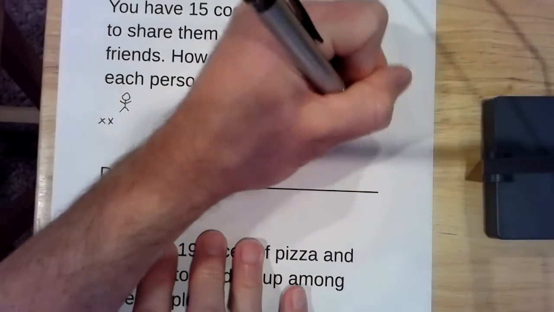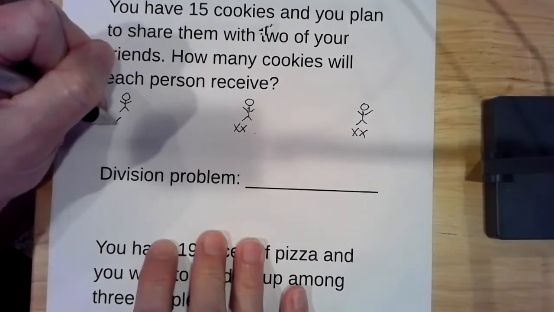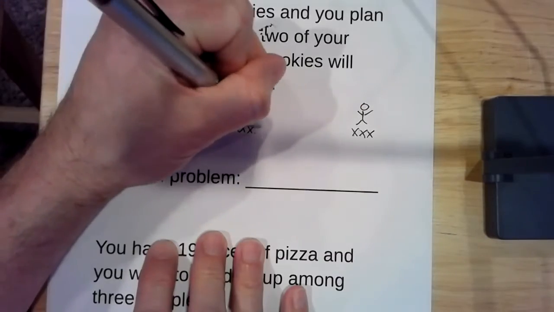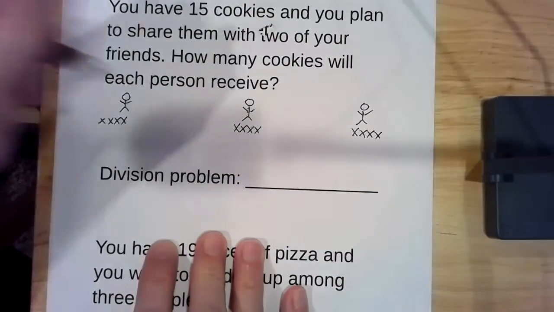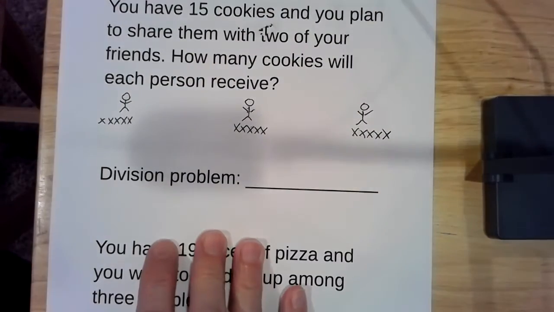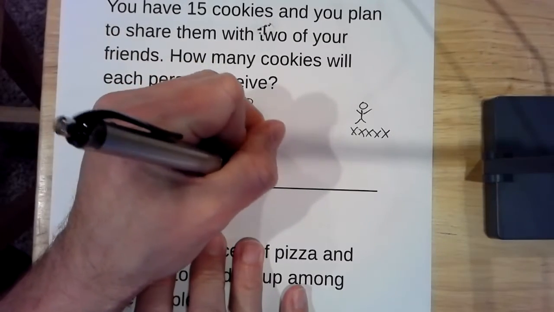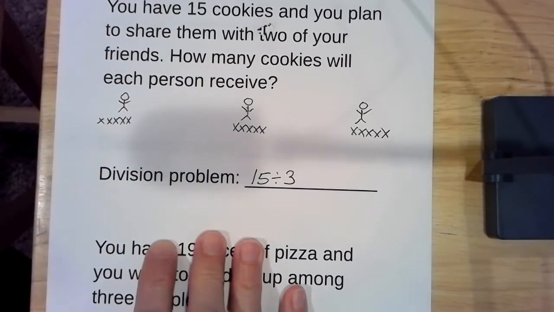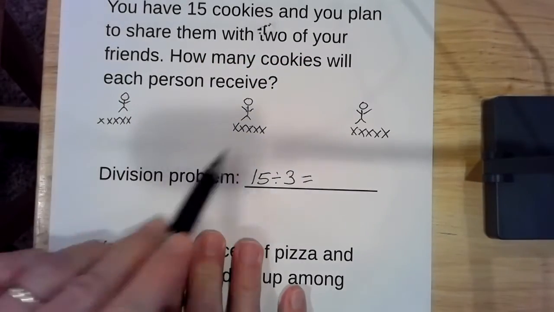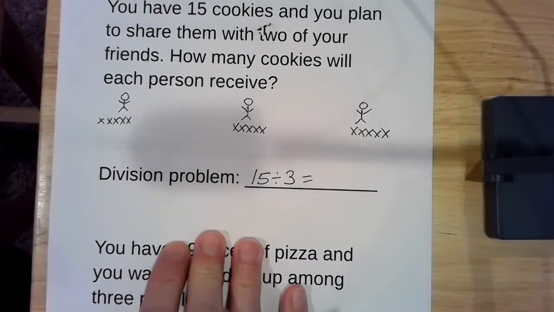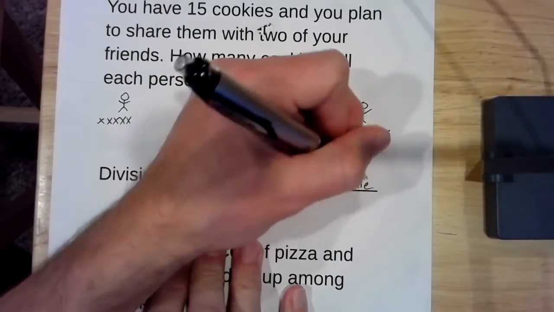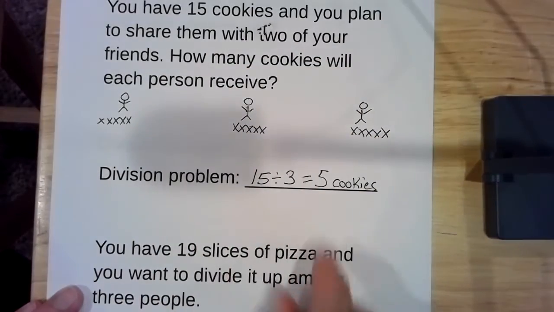4, 5, 6 cookies, 7, 8, 9, 10, 11, 12 of the cookies, 13, 14, and 15. So we've shared out all 15 cookies. We divided them amongst 3 people, you and 2 of your friends. And if we see, we have an equal share where each person has 5 cookies. So in other words, 15 divided by 3 is 5.